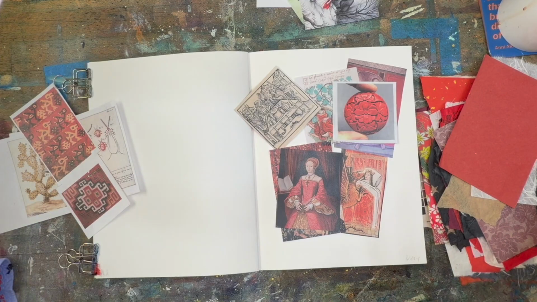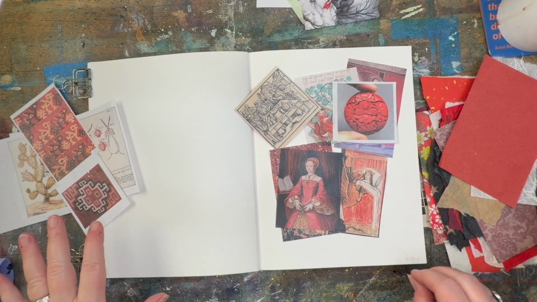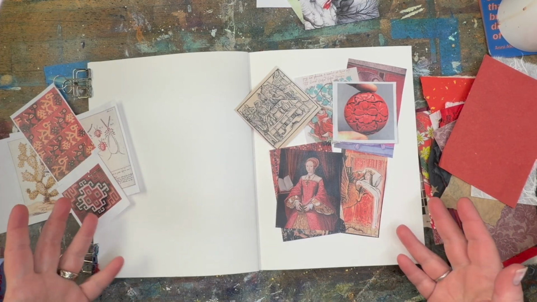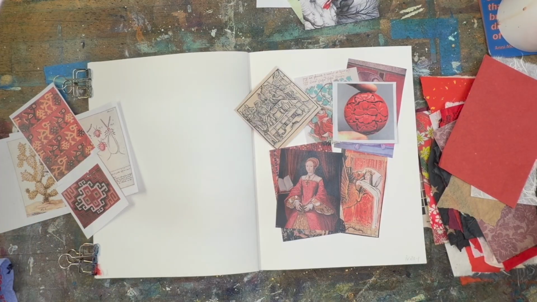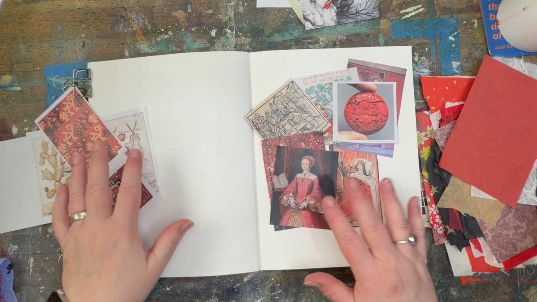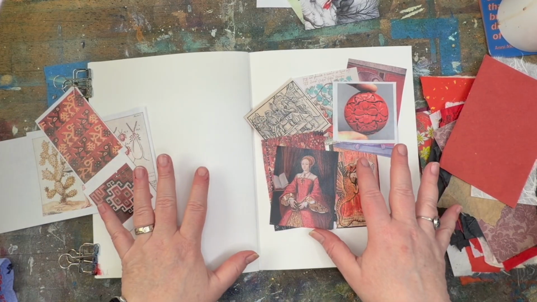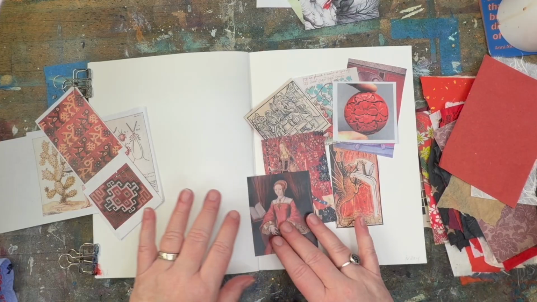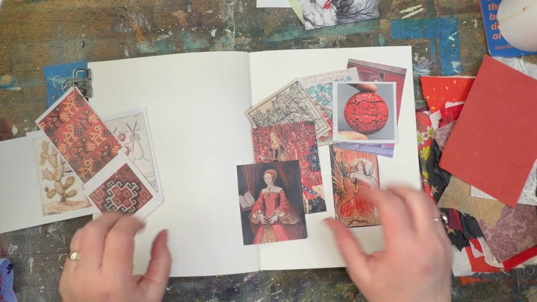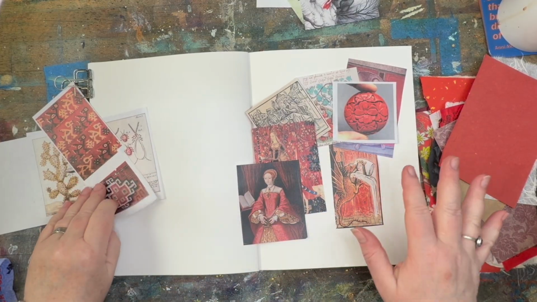Good afternoon. Welcome to the first in this new series that I'm playing with for 2026. I've been calling them color stories in my head because that's kind of where my inspiration is coming from. Now, before I actually get started on this page, I wanted to show you the things that I had gathered.